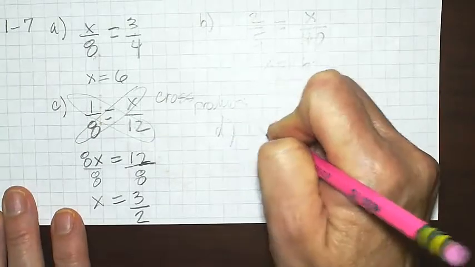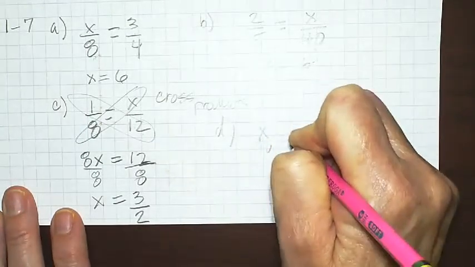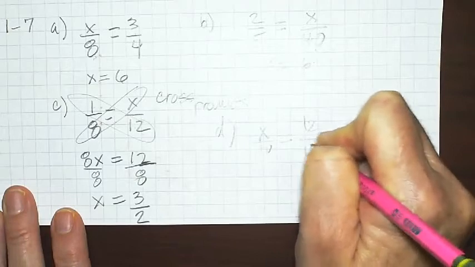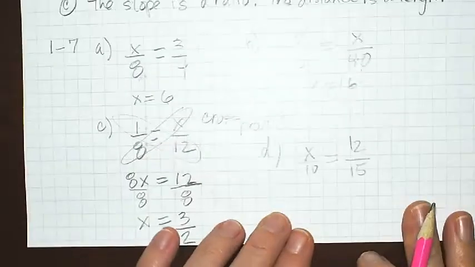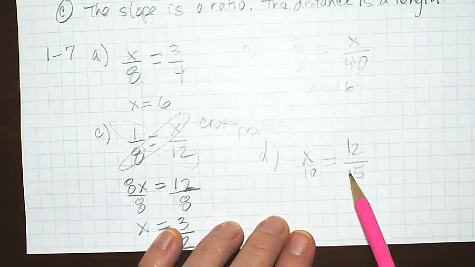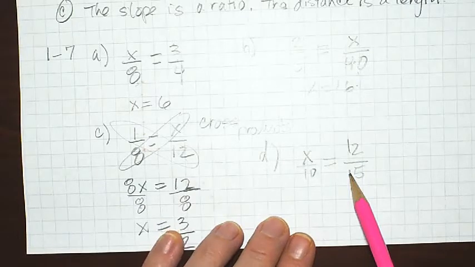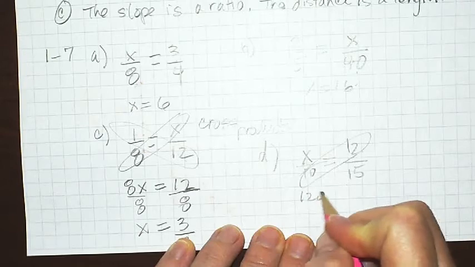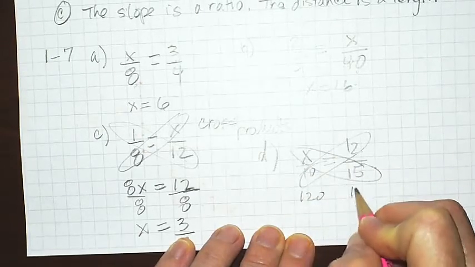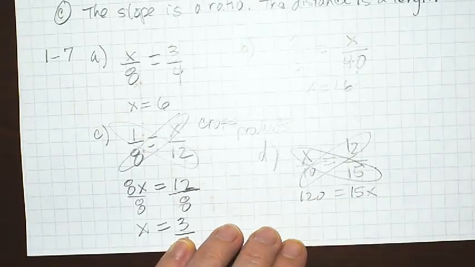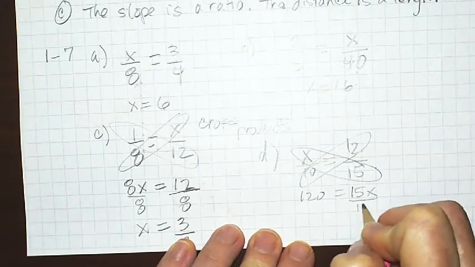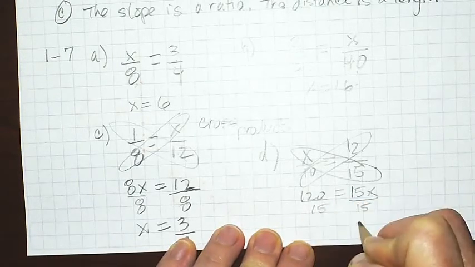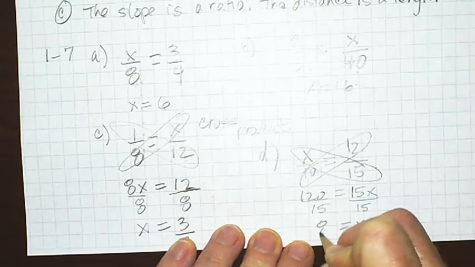And then my last one, x over 10 equals 12 over 15. Another one where I know these cross products are going to be equal. I can't just do a quick, easy 10 times what is 15. So I know this product, 120, is going to be the same as this product, 15 times something. So divide both sides by 15, and you get 8.